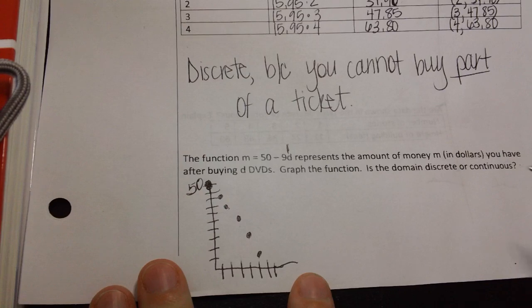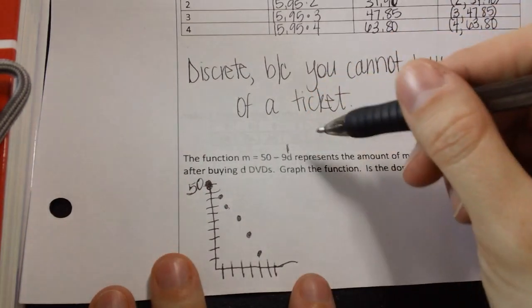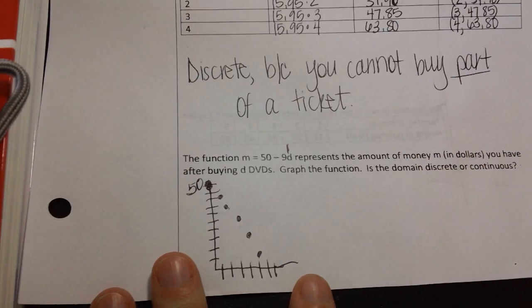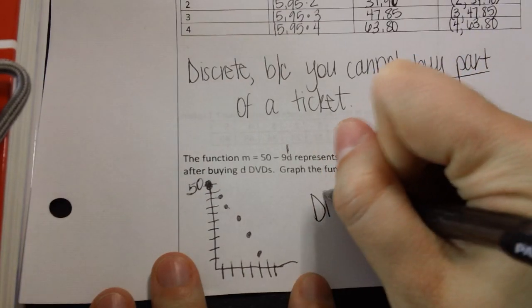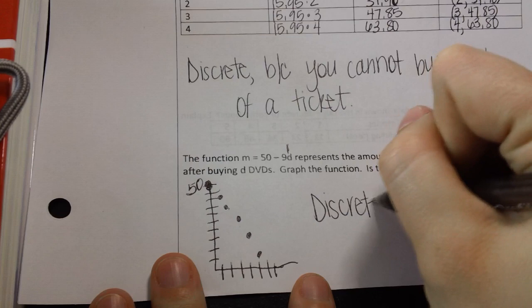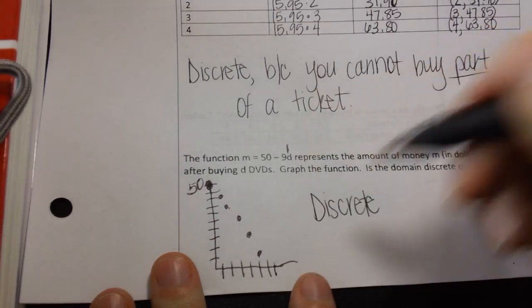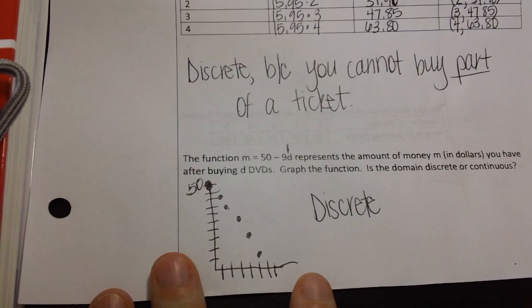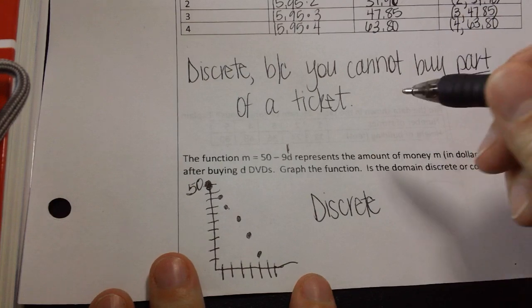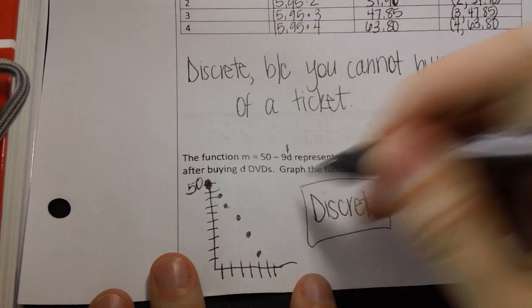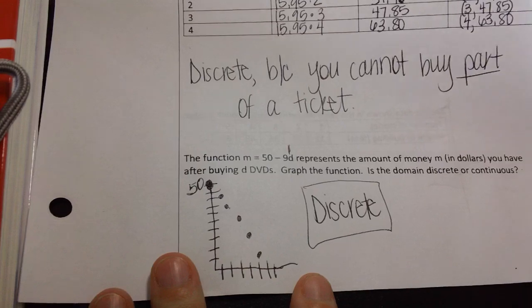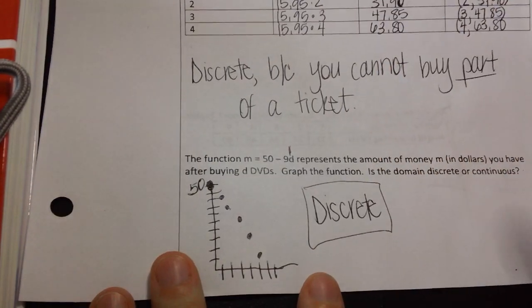Is this domain going to be discrete or continuous is the question that we need to answer. Well, can I buy part of a DVD? Savion, what'd you think? Discrete. Yeah, it's discrete because I can't buy half of a DVD, right? It wouldn't do us any good, would it? You're famous now, Savion. So it's a discrete domain because I can't buy just part of a DVD. Okay? Turn your paper over.